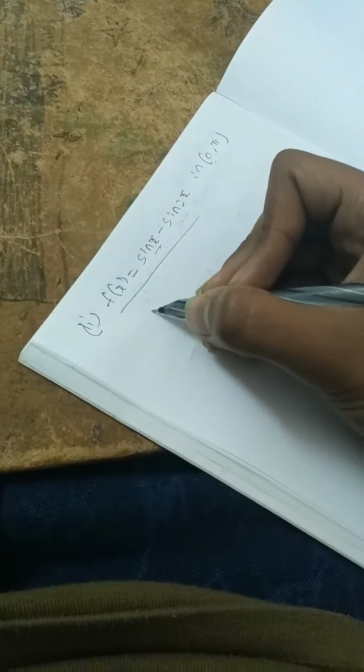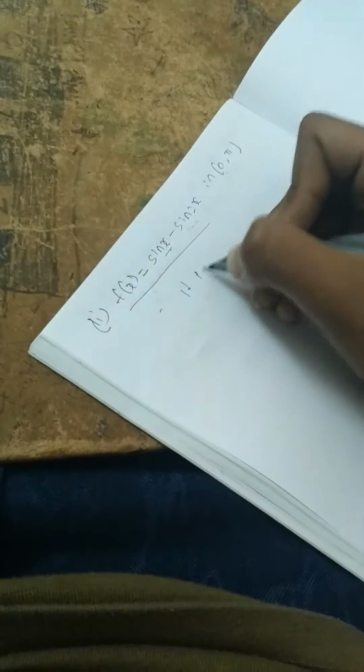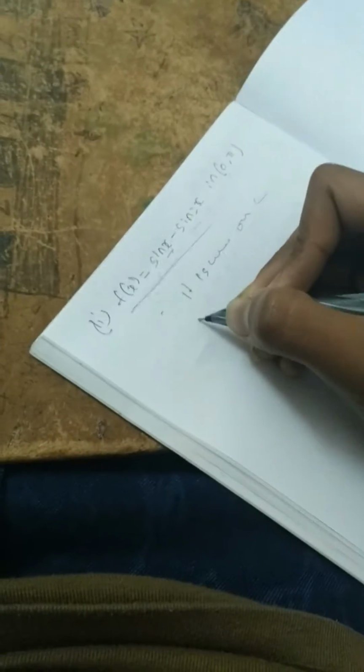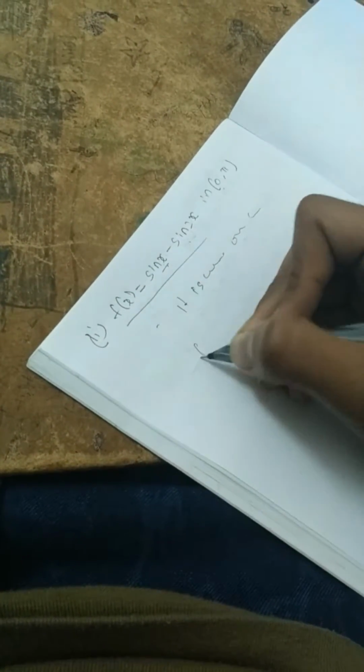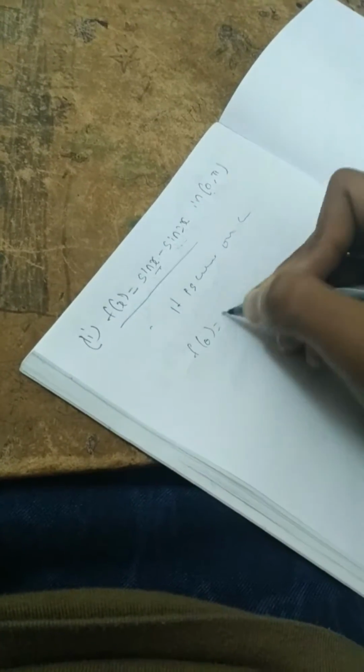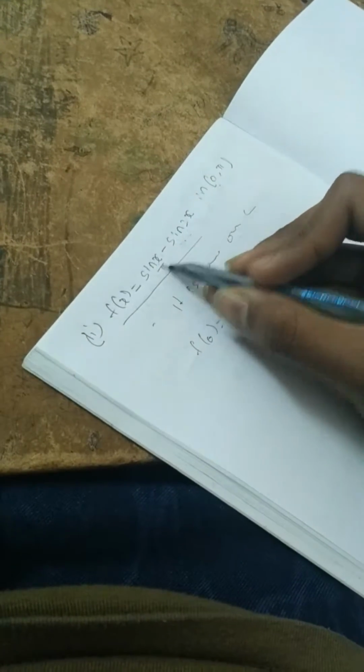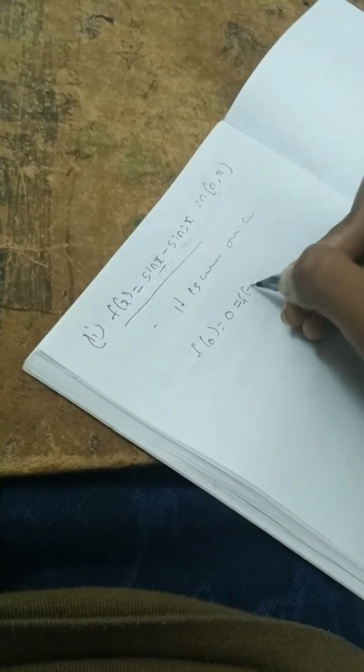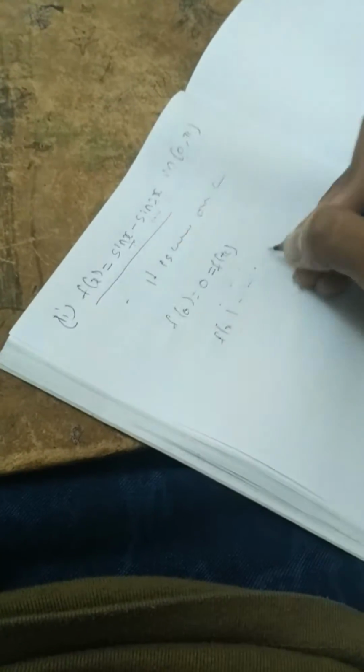Therefore, according to the first condition, it is continuous on [0, pi]. Second, f of 0 is sin 0 minus sin 0, which is 0, and f of pi is sin pi minus sin 2 pi, which is 0. Therefore, f of x is differentiable on (0, pi).